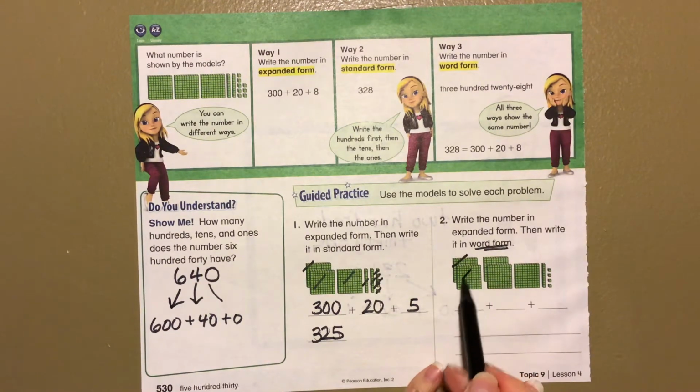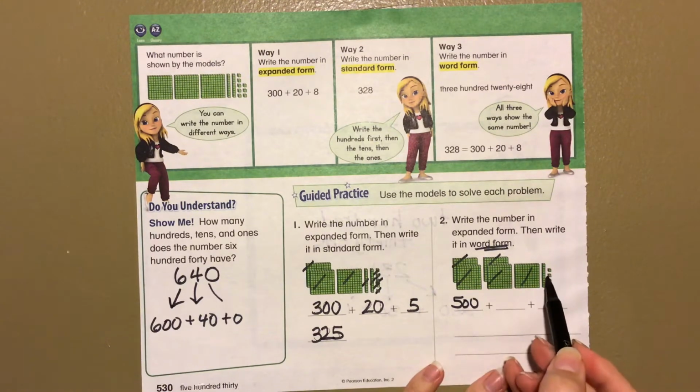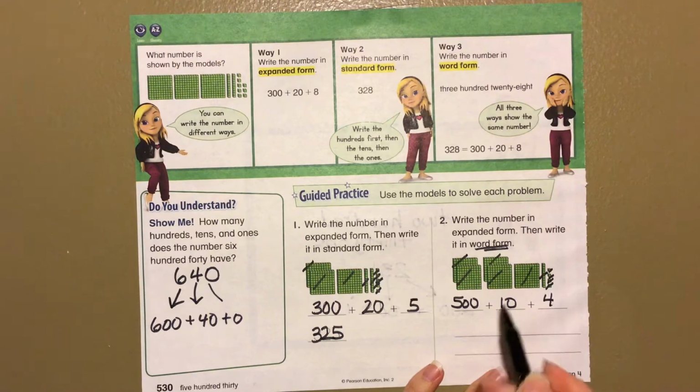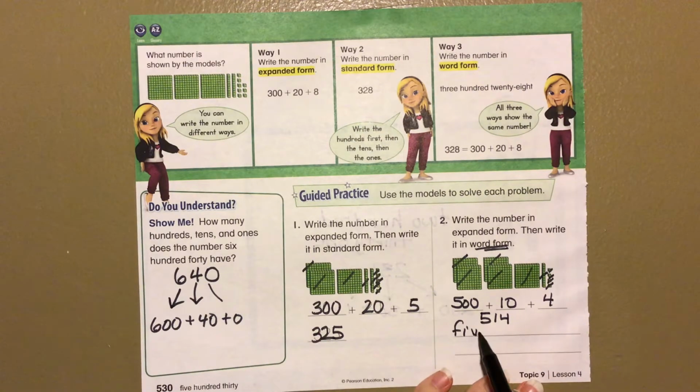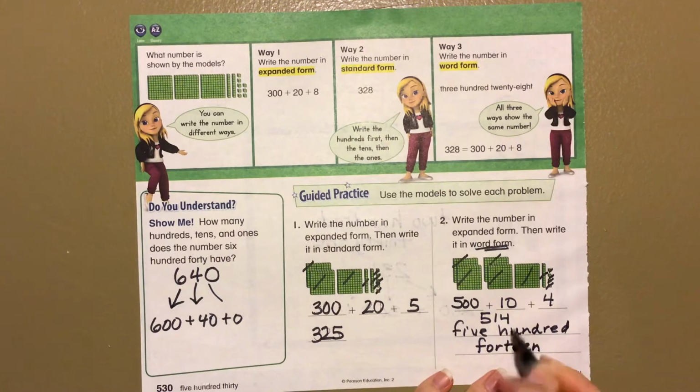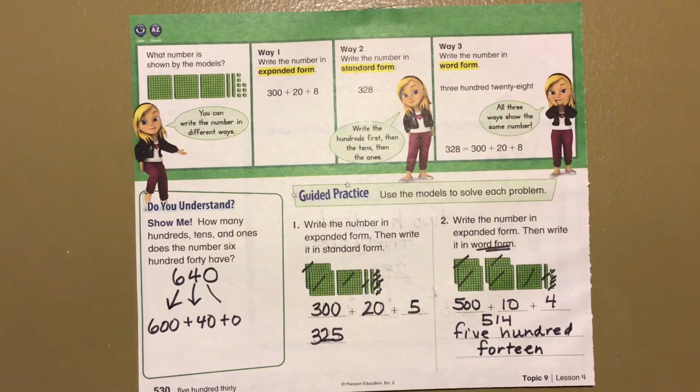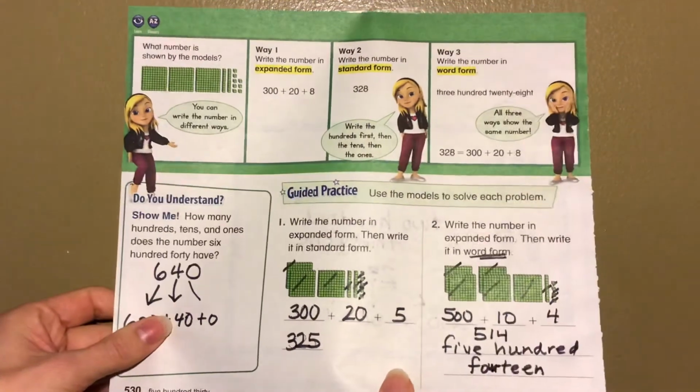So 100, 200, 300, 400, 500. So we have 500 plus how many tens? 10 and 1, 2, 3, 4 ones. So let's see, that number is really 514. So we would write 500 14. Okay, 514. I missed the U in there. I'm so sorry. 14. All right. Okay, let's go ahead and go to our independent practice page here.